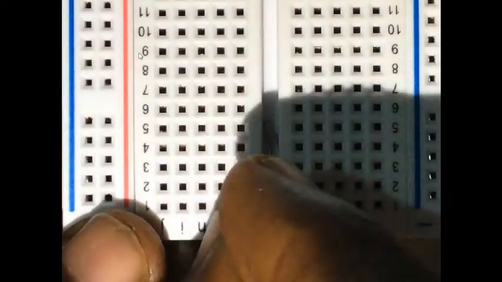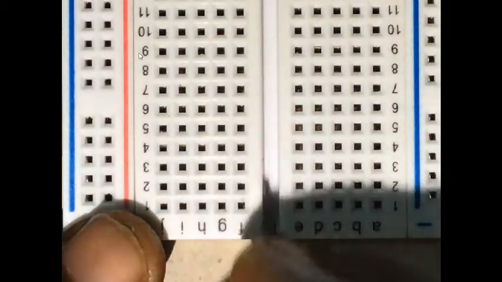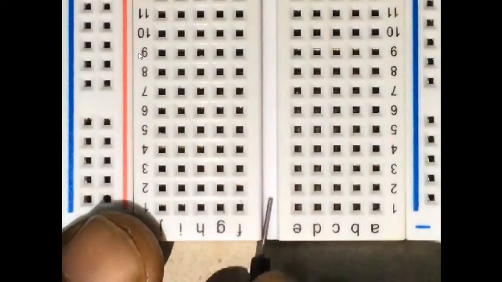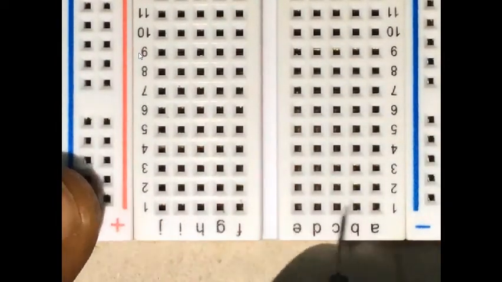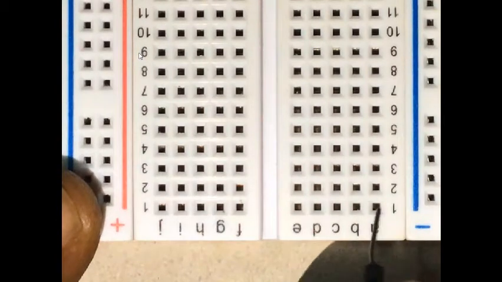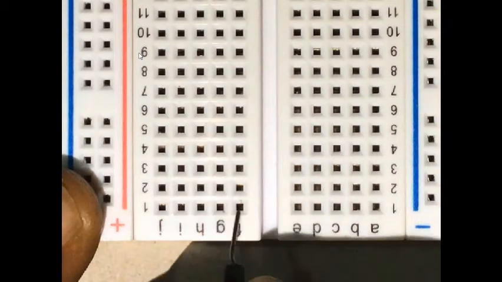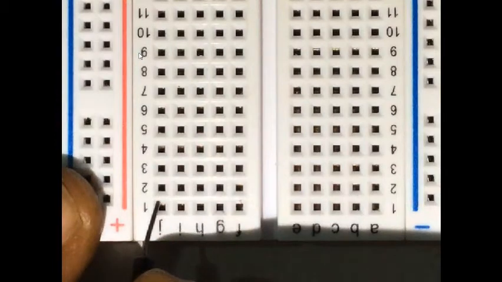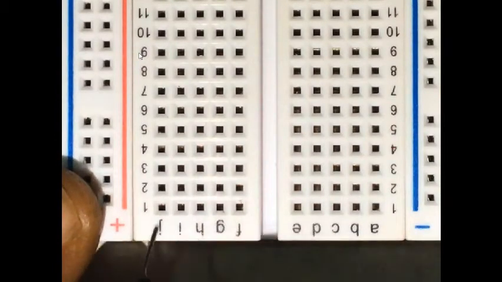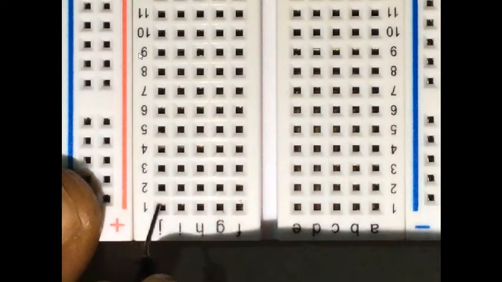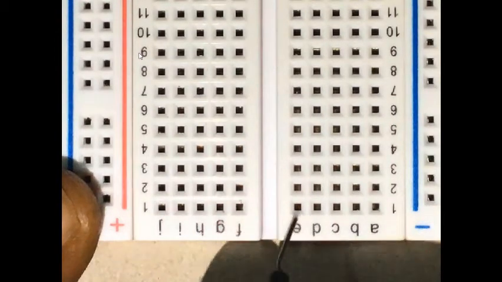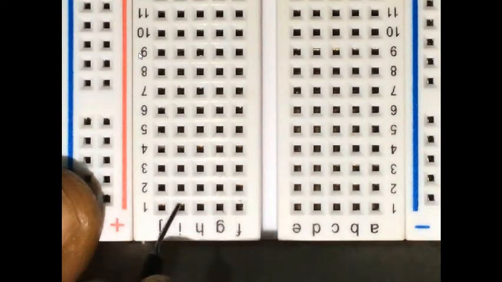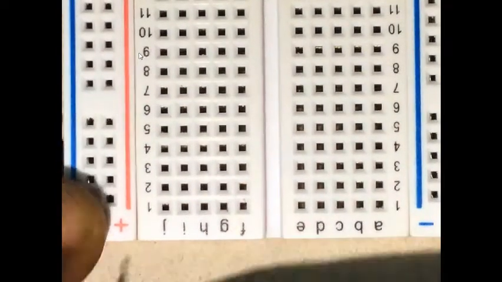There is a bridge here that disconnects the electrical connection. So this line and this line are not electrically connected together. However, from J1 to F1 are electrically connected together. So just a quick recap of how to use the breadboard.